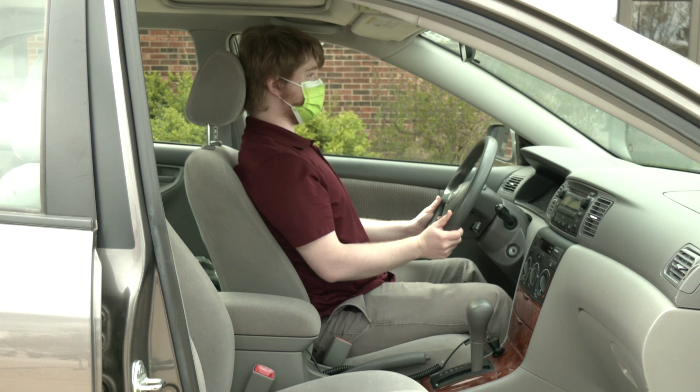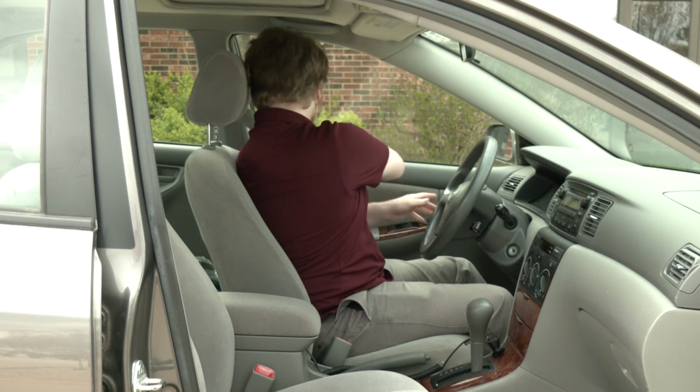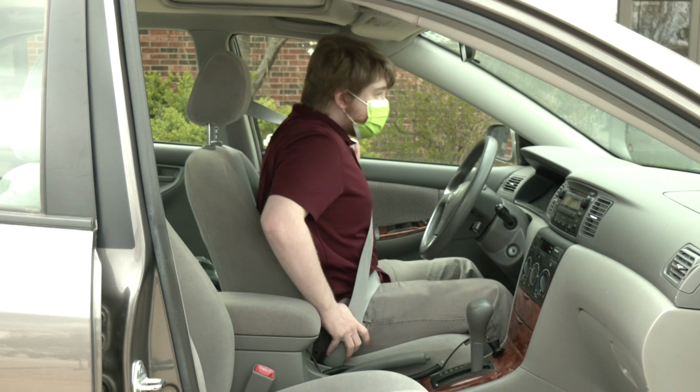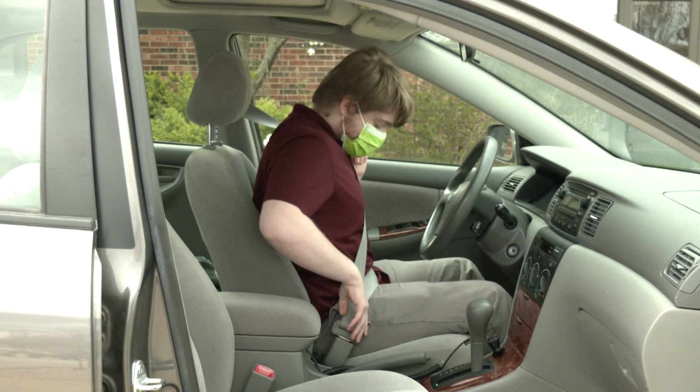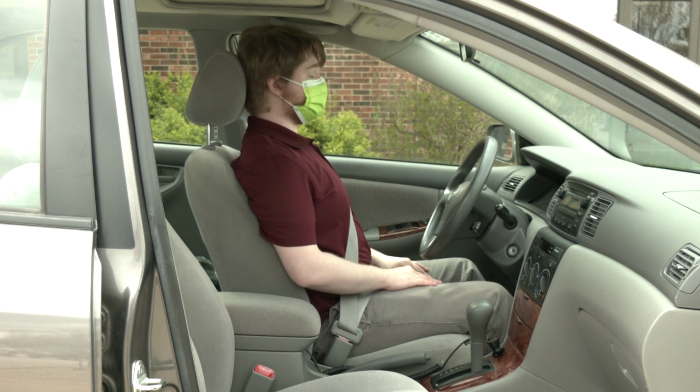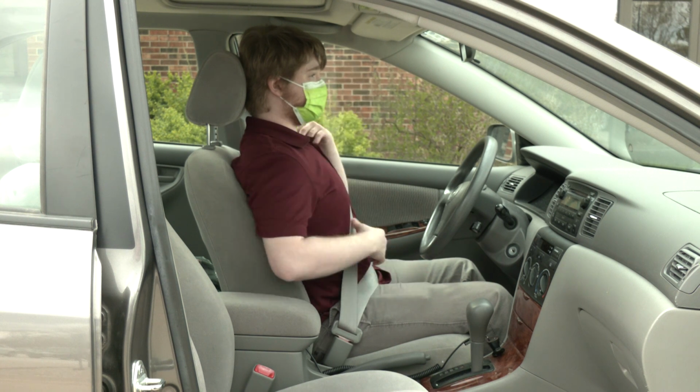Your seatbelt should cross over at the center of your collarbone. Some cars have adjustable shoulder straps on the frame. This will allow you to move it up or down in order to move the strap to the proper position.